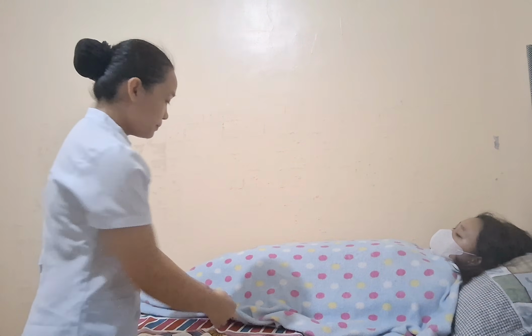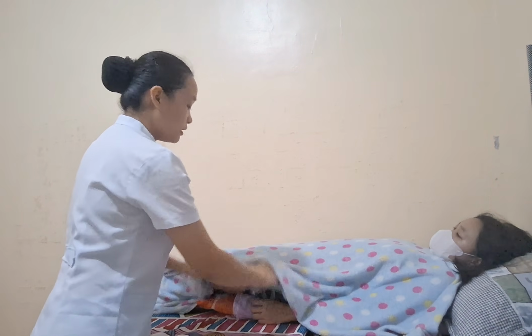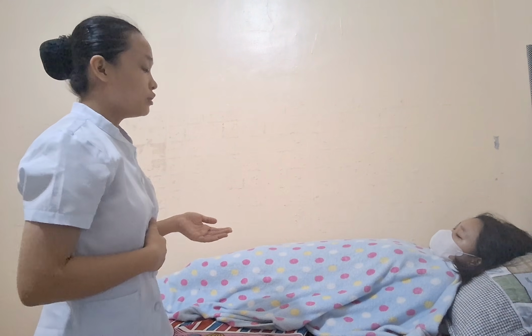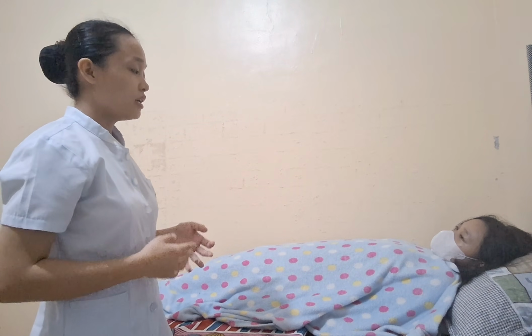Alright. And then I will remove, clean, dry, and dispose of the equipment used properly. And then I will inspect or assess the affected area again to check if the compress is effective. Alright. And then on a scale of 1 to 10, with 1 being the least comfortable and 10 being the most comfortable, how would you rate your comfort? Okay. And then do you feel any pain, numbness, discomfort, or any burning?